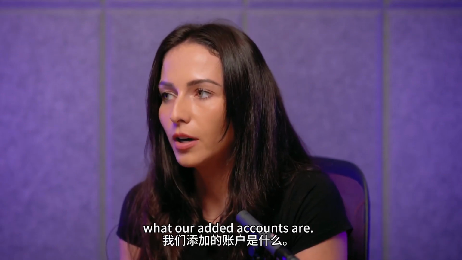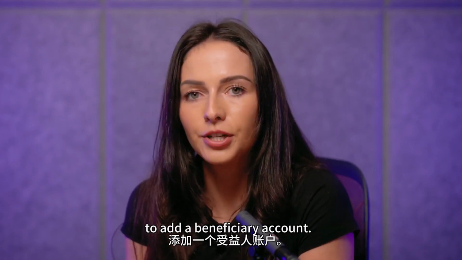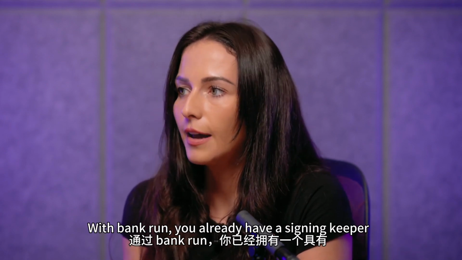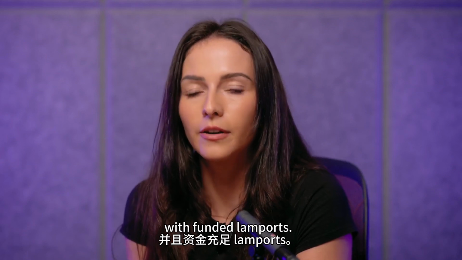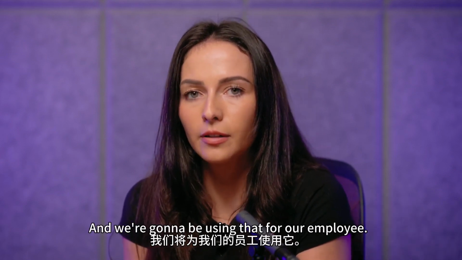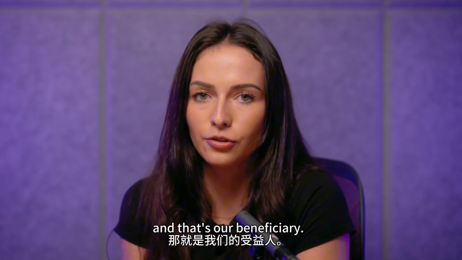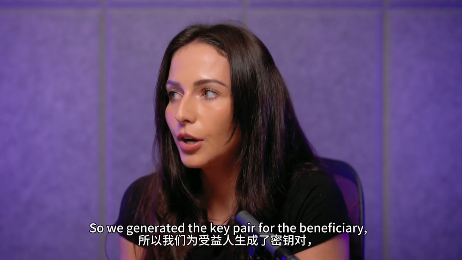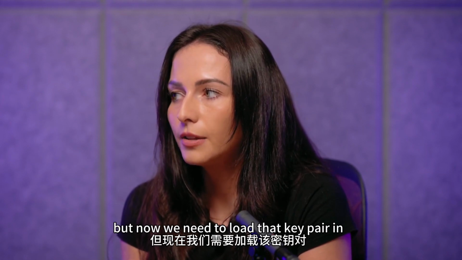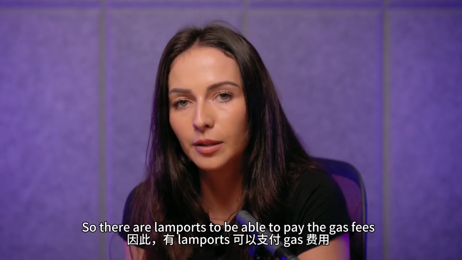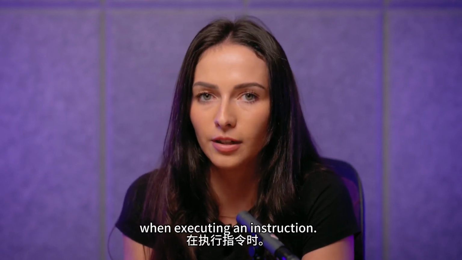Now we need to pass through what our added accounts are. Now, we talked about earlier how we need to add a beneficiary account. With Bankrun, you already have a signing key pair that has both the public and private key with funded lamports, and we're going to be using that for our employee. But now we have another perspective that needs to be able to sign instructions, and that's our beneficiary. So we generated the key pair for the beneficiary, but now we need to load that key pair in and make sure that it's funded with lamports, so there are lamports to be able to pay the gas fees when executing an instruction.